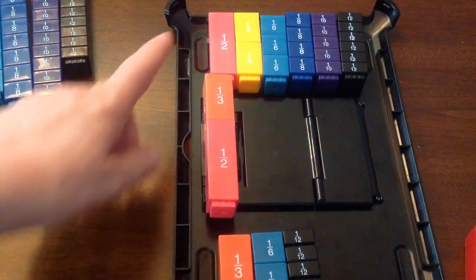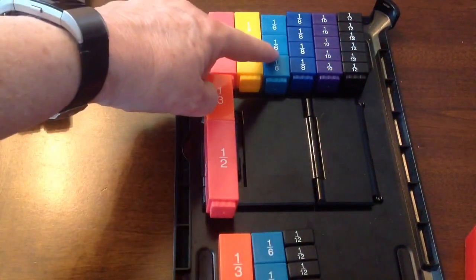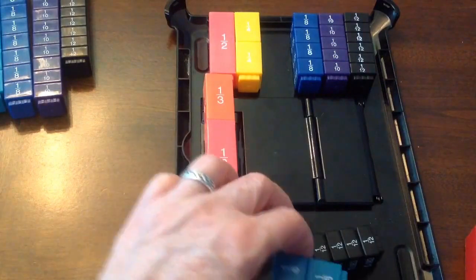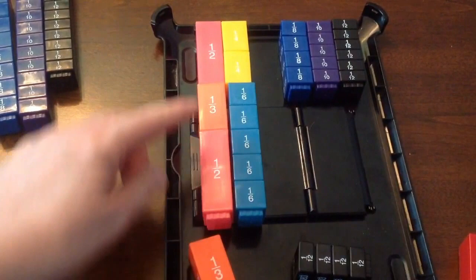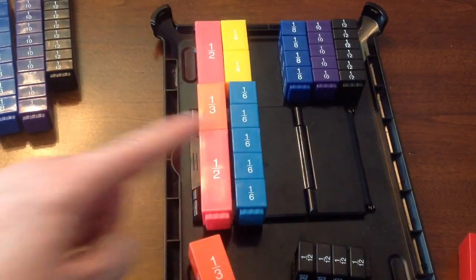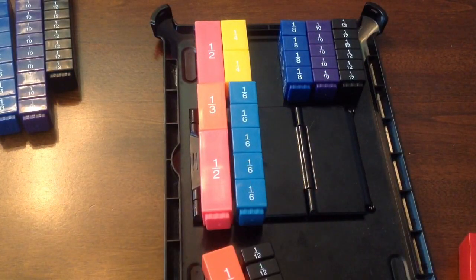So let's see here. The pink, there's no pink down here, and there's no yellow down here. There is the blue, and the orange is here. The thing they have in common is the blue. So I can take the blue. Another name for 1/3 is 2/6, and another name for 1/2 is 3/6, and I can add them together and get 5/6 for the answer.